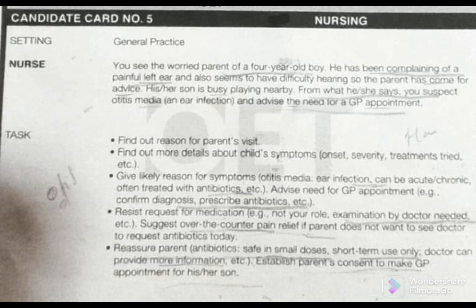The first task is to find out the reason for the patient's visit. Until now you haven't inspected the patient's ear, so we can just start in the normal way. Good morning, my name is Rashmi Rajan, one of the registered nurses working in this general practice. How may I address you and how can I help you today?